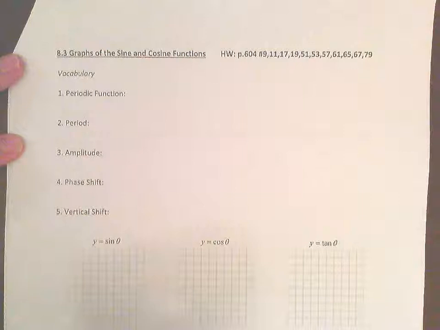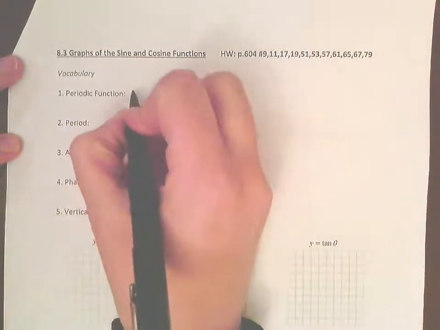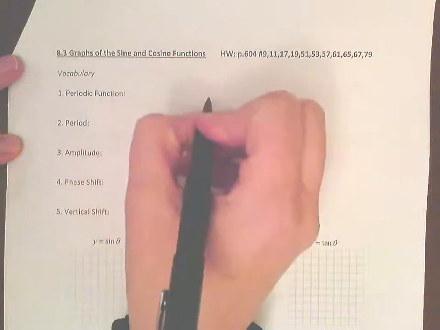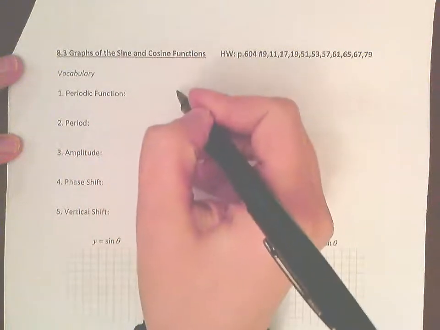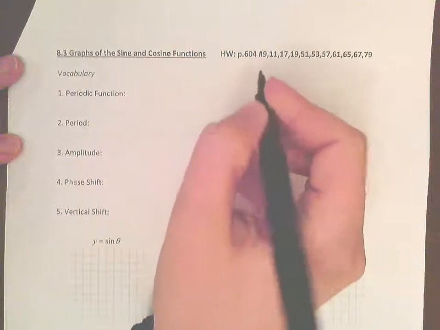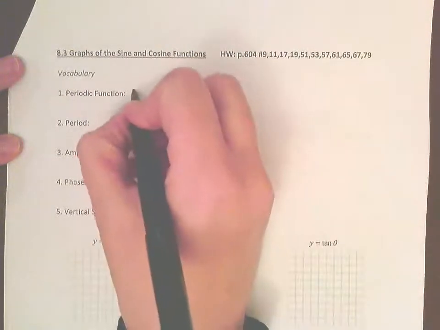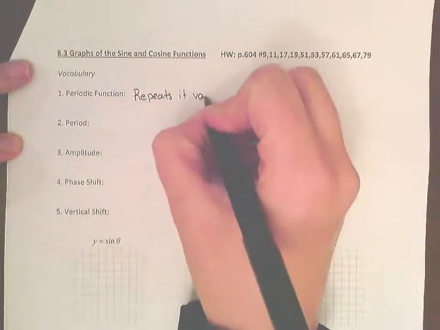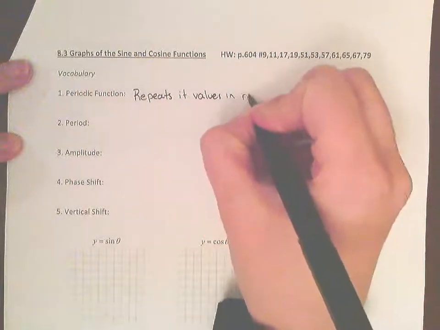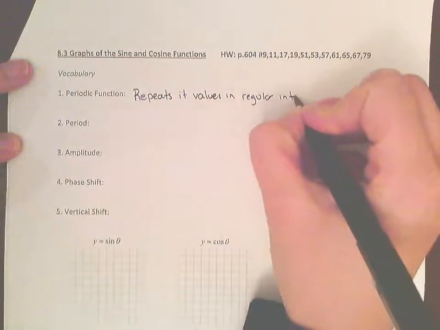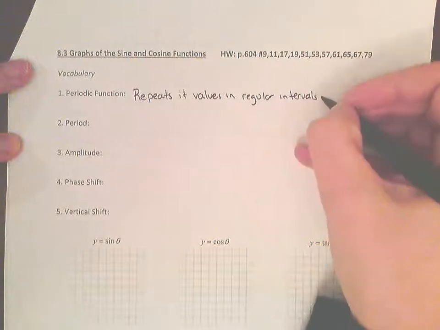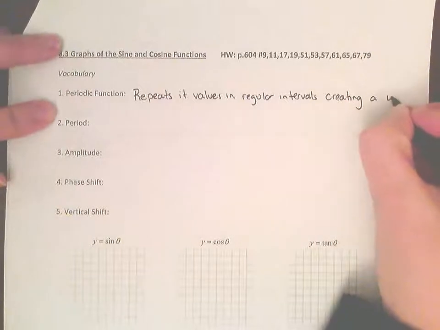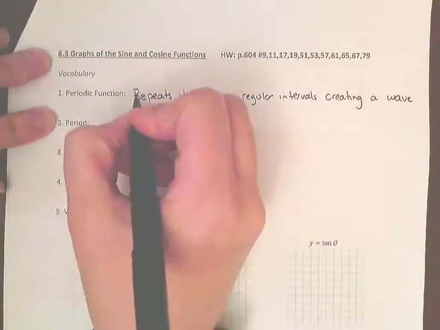So first of all, the periodic function. Periodic function, they're basically asking you, when does the function repeat its values? So when you have a wave, when does the wave start just repeating and the rest of it is just the same? So a periodic function means it repeats its values in regular intervals, creating a wave-like graph.